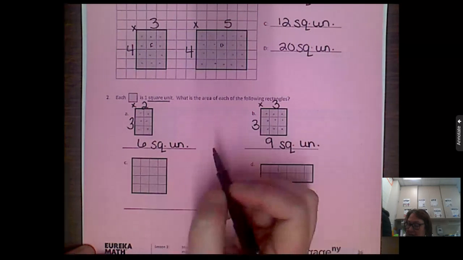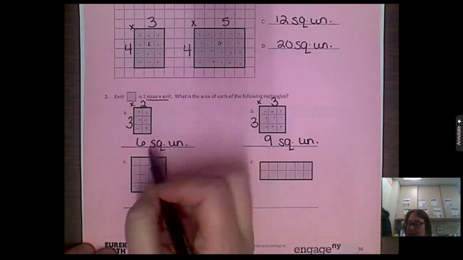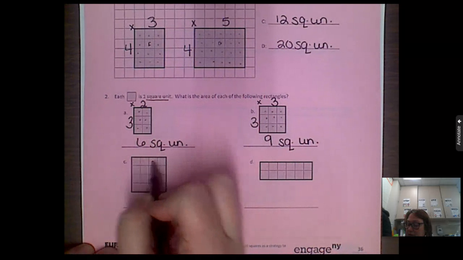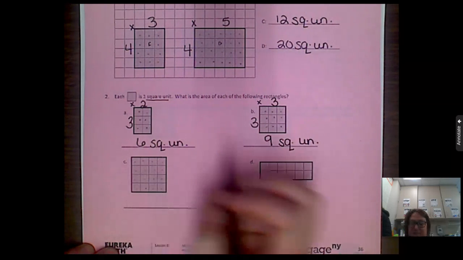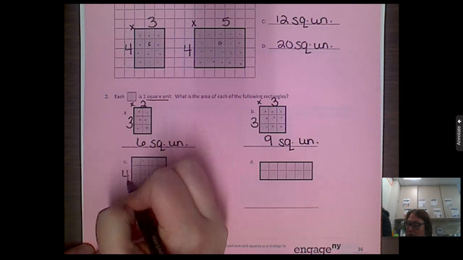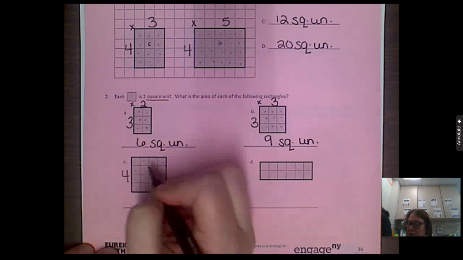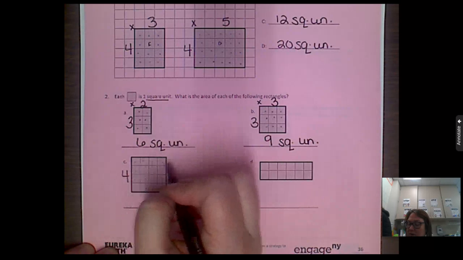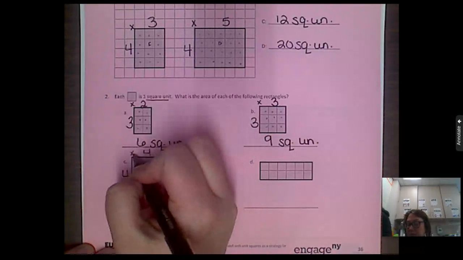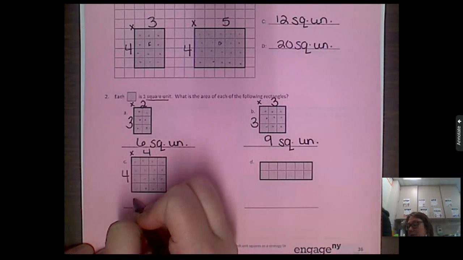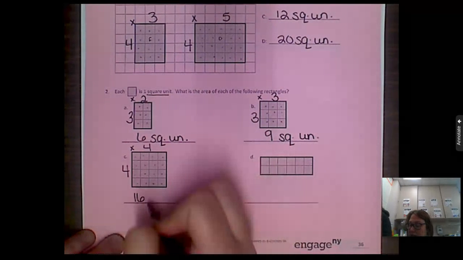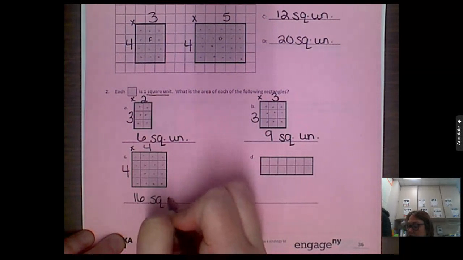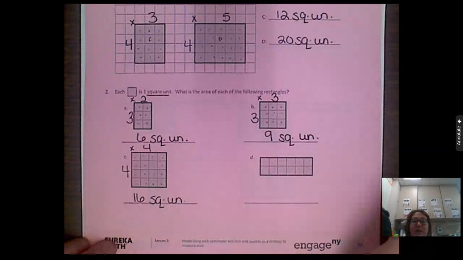Okay, look at C. All right, let's see how you did there. So we're going to touch and count with me again. 1, 2, 3, 4, 5, 6, 7, 8, 9, 10, 11, 12, 13, 14, 15, 16. And we had 4 rows, right? 1, 2, 3, 4, and 4 in each row. 1, 2, 3, 4. So 4 times 4 is 16, so that's a good check. I know I'm going fast here, but you should have already done that, right? So we're just doing a quick check. So 16 square units.